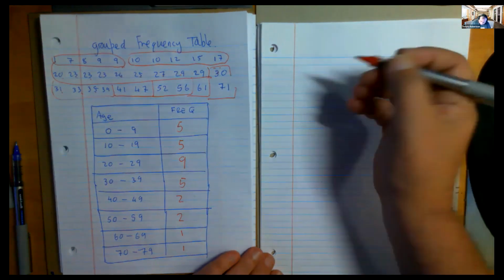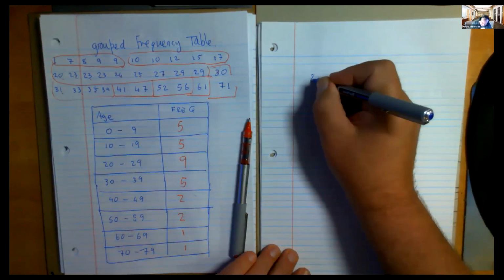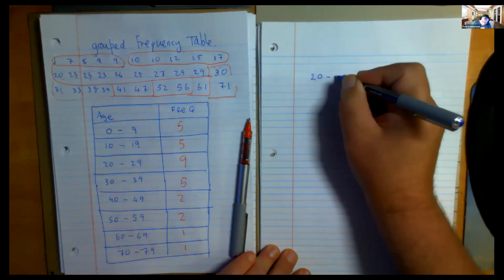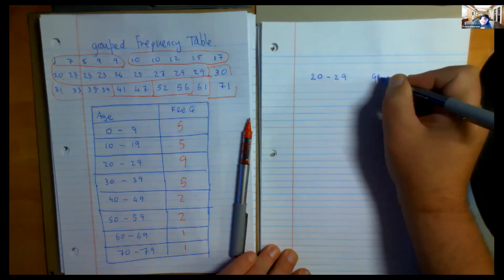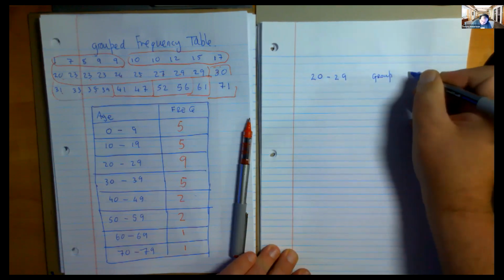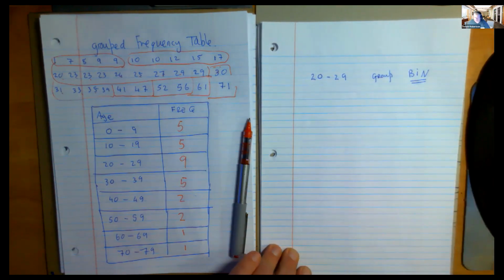Okay. Now, let's introduce you to some names. I'll take one of the groups at random. There's no particular reason why I chose this group. But suppose you look at the 20 to 29. That's a group, right? It's also called a very strange name. It's also called a bin.